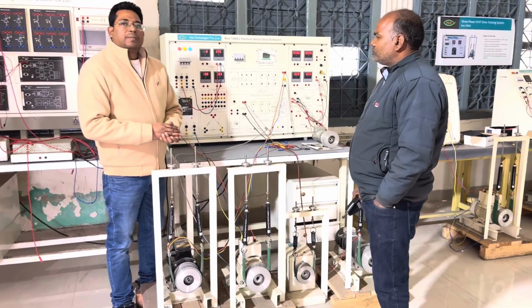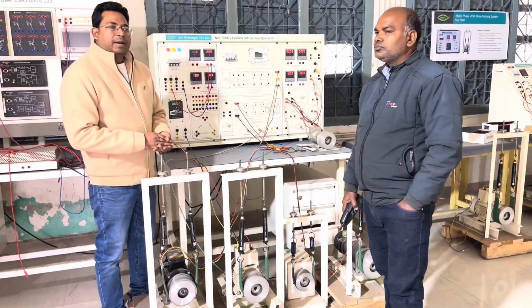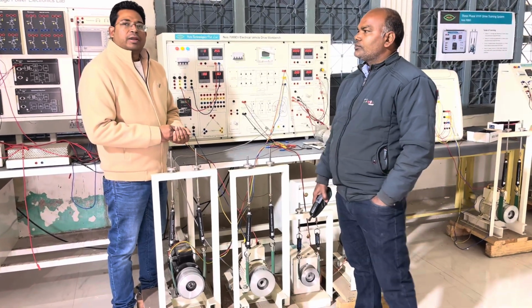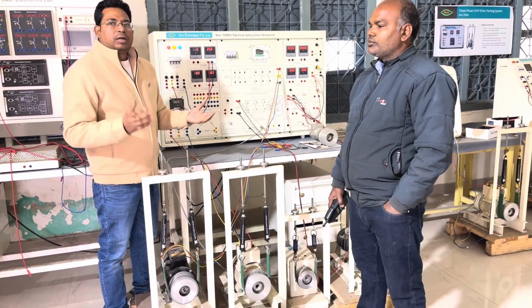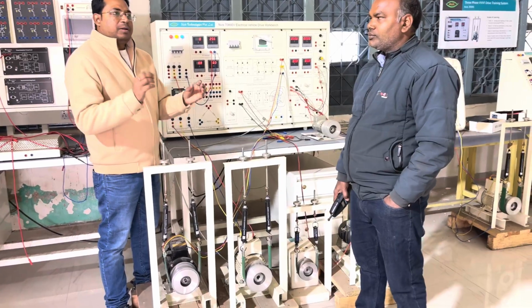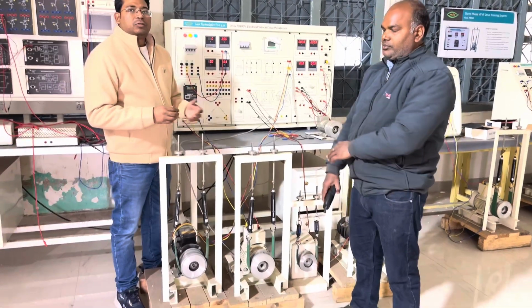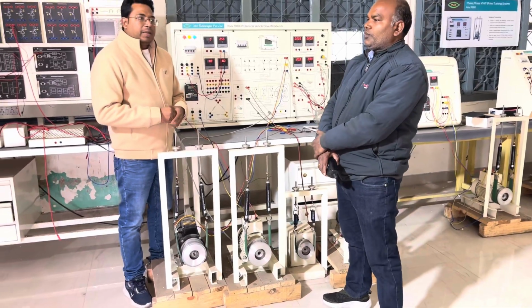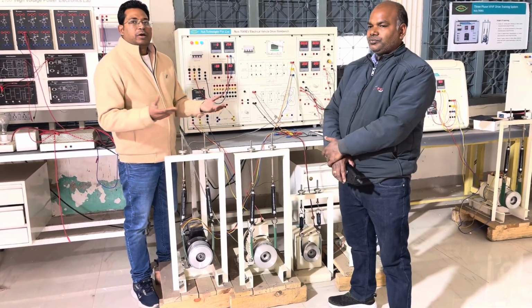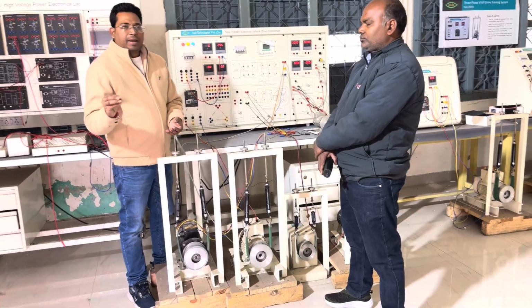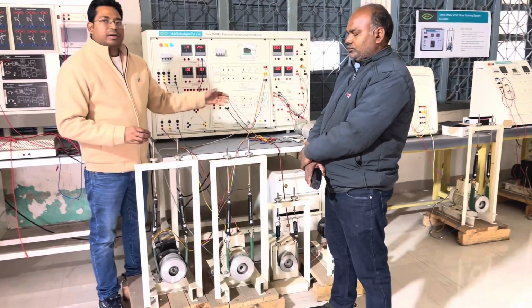Those who have an electrical background know the different types of motors, their working principle, and how to control their speeds. Like a simple one, the induction motor: you know Ns is equal to 120 F by P. Then how to control the speed? You know, frequency control, voltage control. So there are different parameters for the different motors.